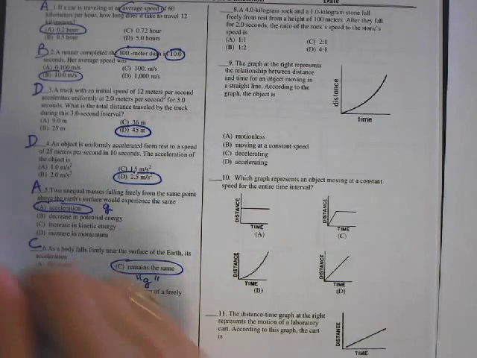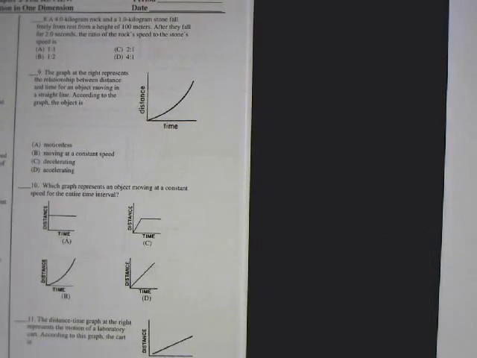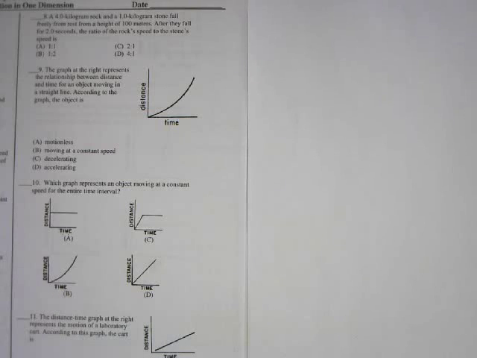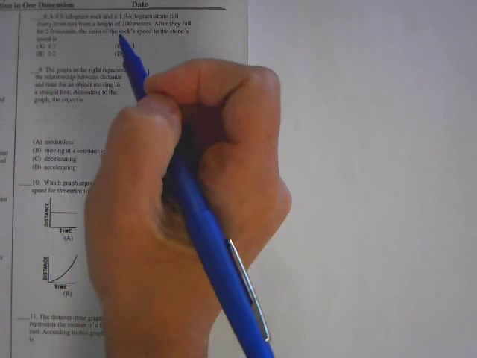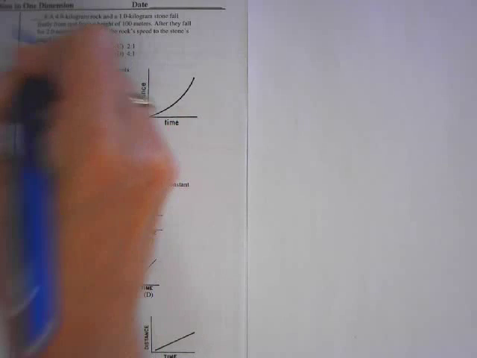After they fall for 2 seconds, the ratio of the rock's speed to the stone, well, they both accelerate at the same rate, so it's just going to be 1 to 1. So some people might call that a trick question. Remember, they accelerate at the same rate.